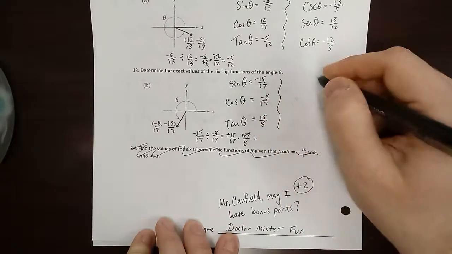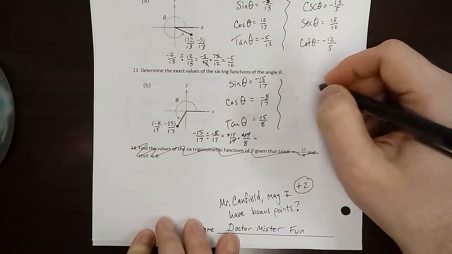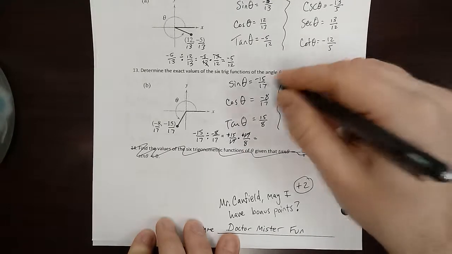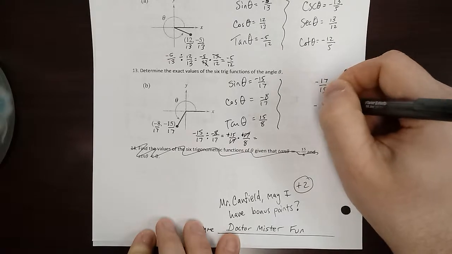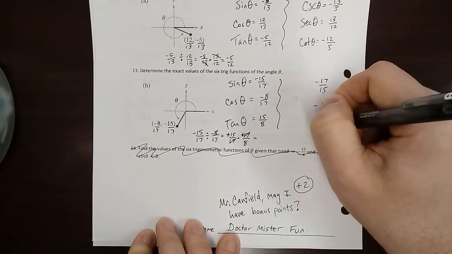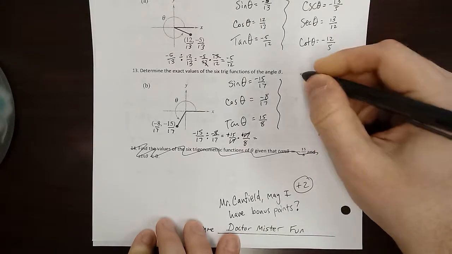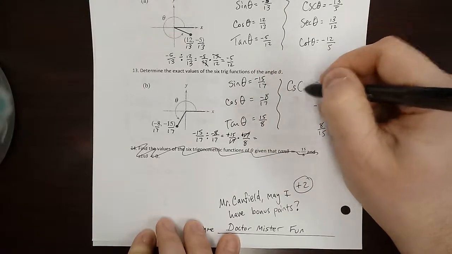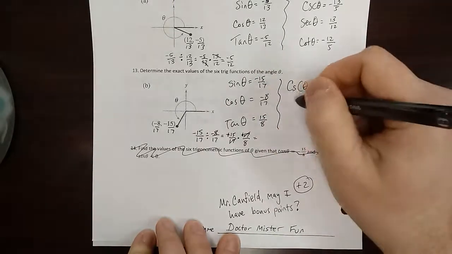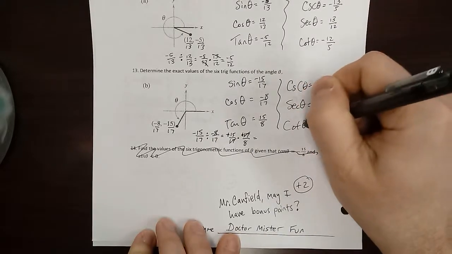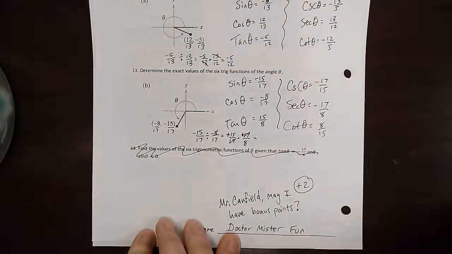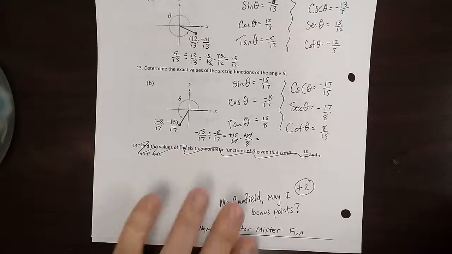And then we'll have some flippity-flippin' action. So remember that a negative upside down is still a negative. So as we're careful with these flips, sine turns into cosecant, cosine turns into secant, and tangent turns into cotangent. All right. So that's that. Let's keep going.